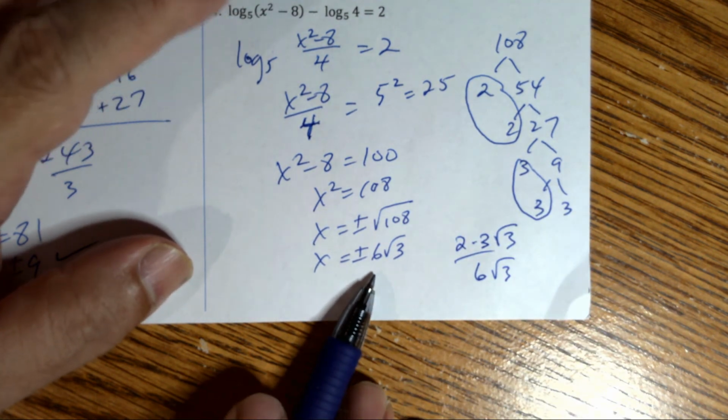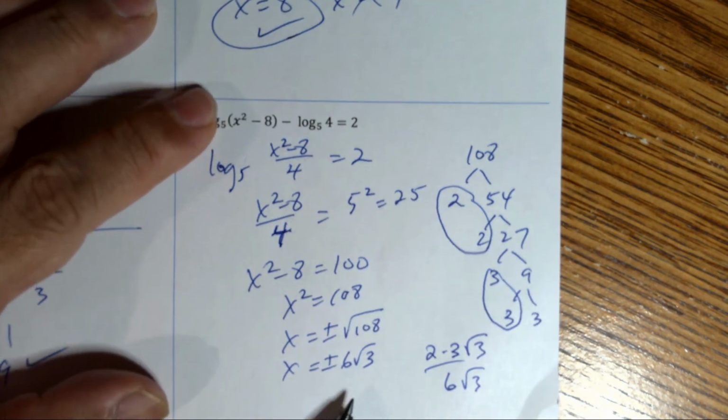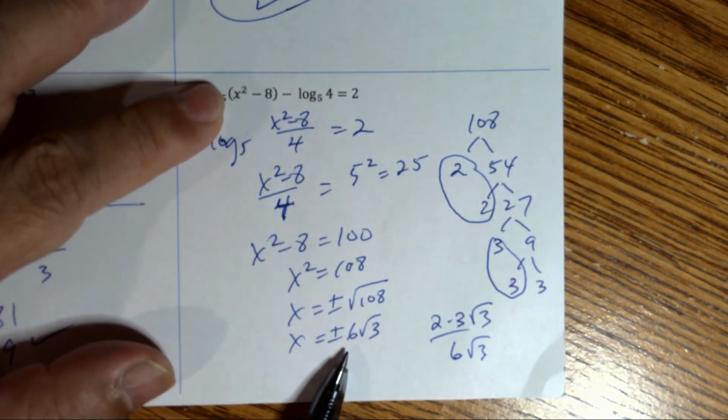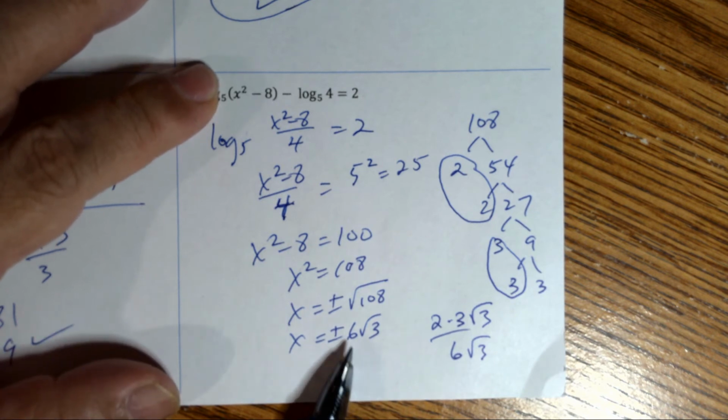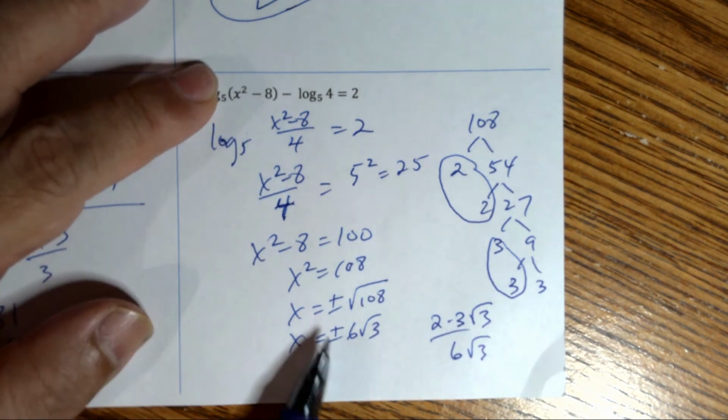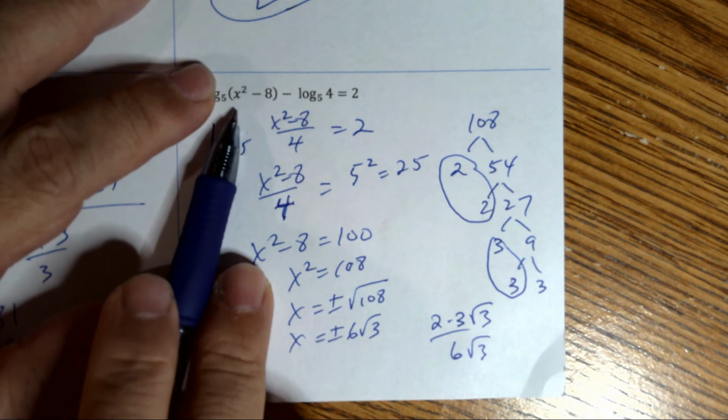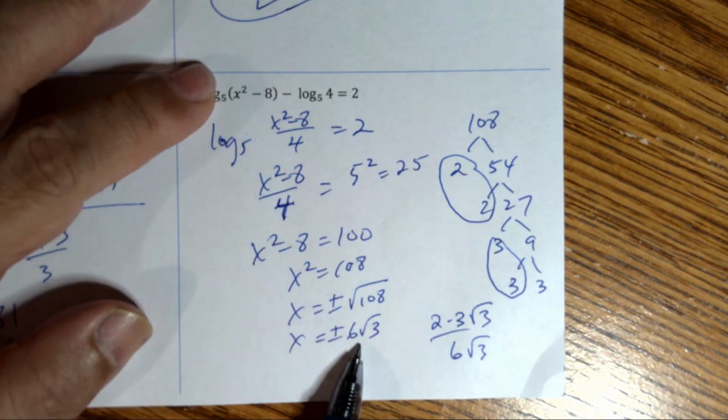And when you plug it in, you plug it into an x squared, so it doesn't matter what the sign is, because if you square something, it's going to be positive. And 6 squared is 36. I know it's not 6, it's 6 root 3. So it still ends up being bigger than 8. That's the point. If I plugged in 1, then it would not be big enough. But I'm plugging in 6 root 3.